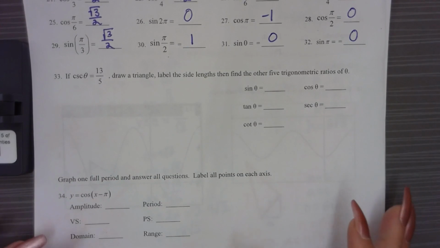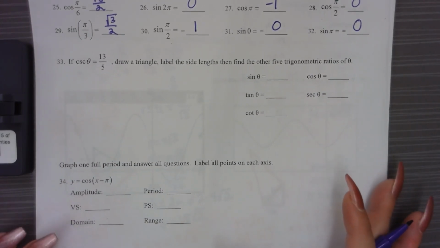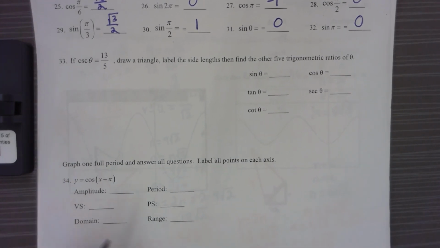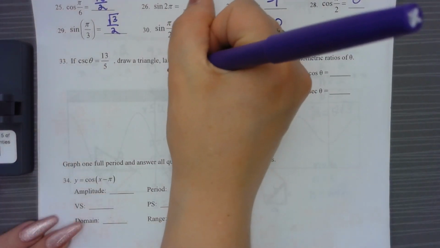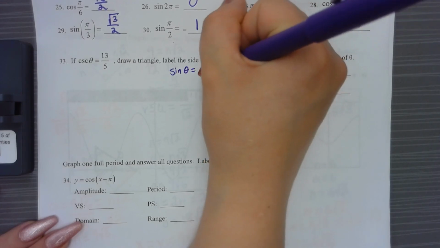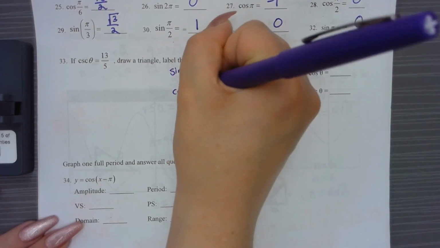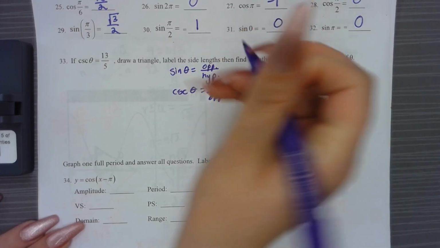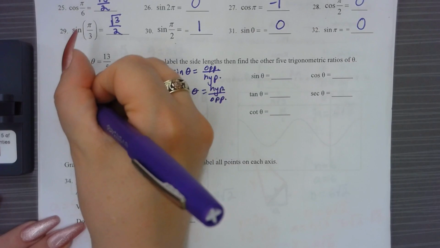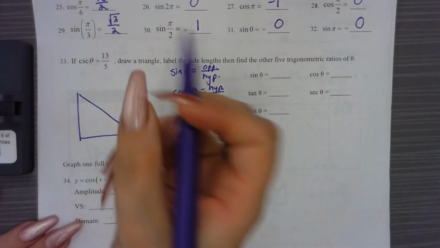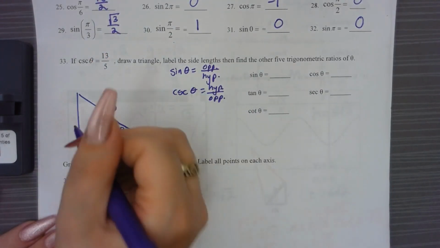Okay, so we already did this, but we're going to do it again. If cosecant is equal to 13 over 5, draw a triangle, label the side lengths, and find the other 5 trigonometric ratios. So cosecant, we should hopefully know, is the opposite of sine. Sine is the opposite over the hypotenuse, which means that cosecant is the hypotenuse over the opposite. So when we draw our triangle, I'm just going to call this theta, we should know that the hypotenuse is going to be 13, and the opposite is going to be 5.